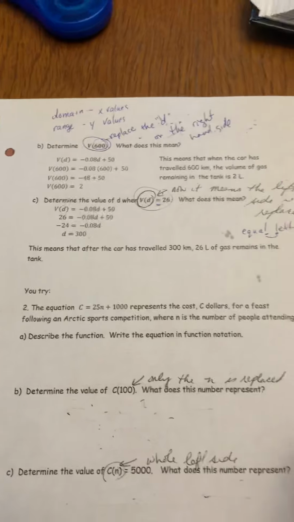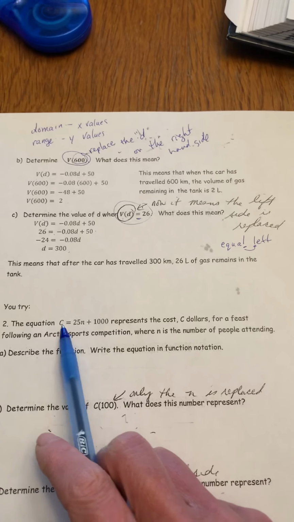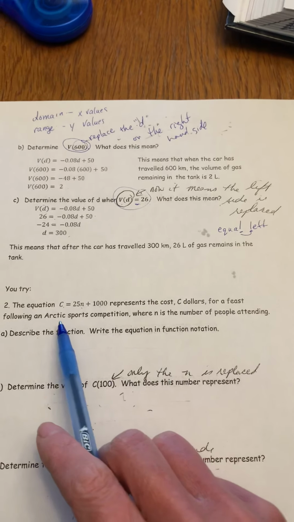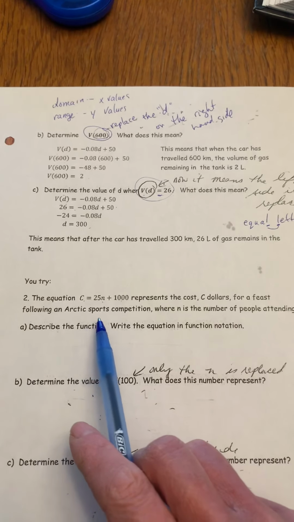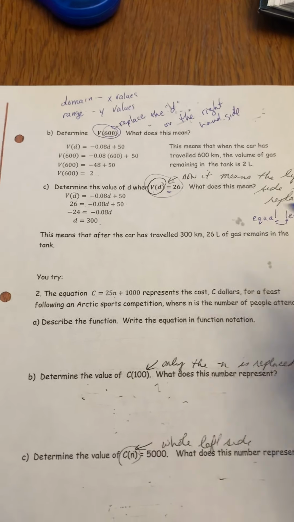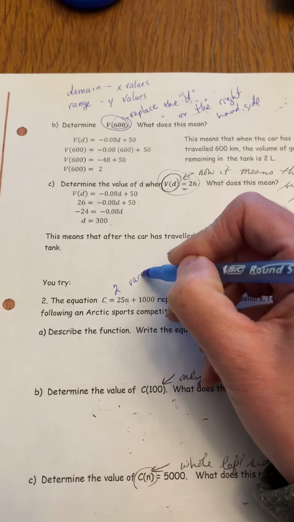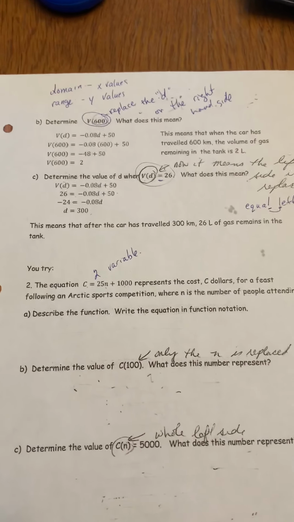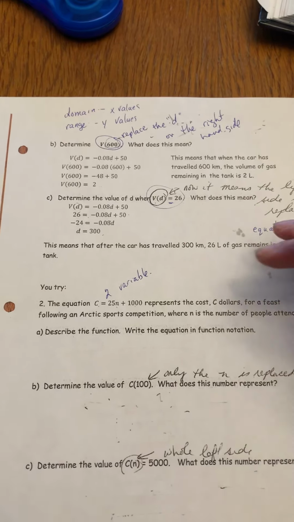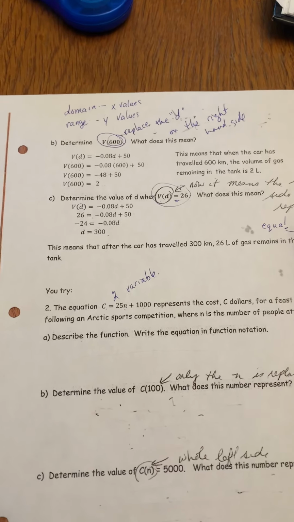Okay, so let's work through one together here. It says the equation C is equal to 25n plus 1,000 represents the cost for a feast following an Arctic sports competition, where N is the number of people attending and C is the cost. This is a two-variable equation. That's how I want you to identify it. Now it's going to ask us to describe the function, and then we're going to write it as function notation.